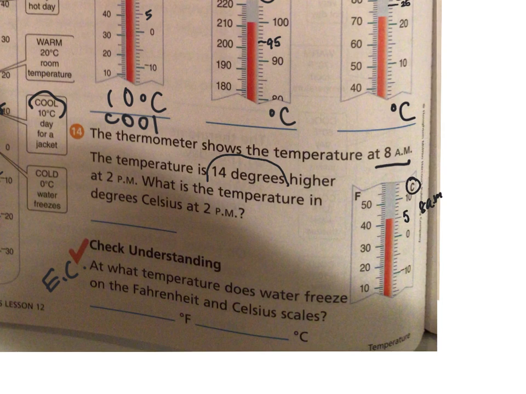So it's not at 5 anymore. It went up 14 degrees from there. So I'm going to need to do a math problem to figure that out in this space right here. Okay, I have 5, but I need to add 14 to it. And then I need to put my label in Celsius.